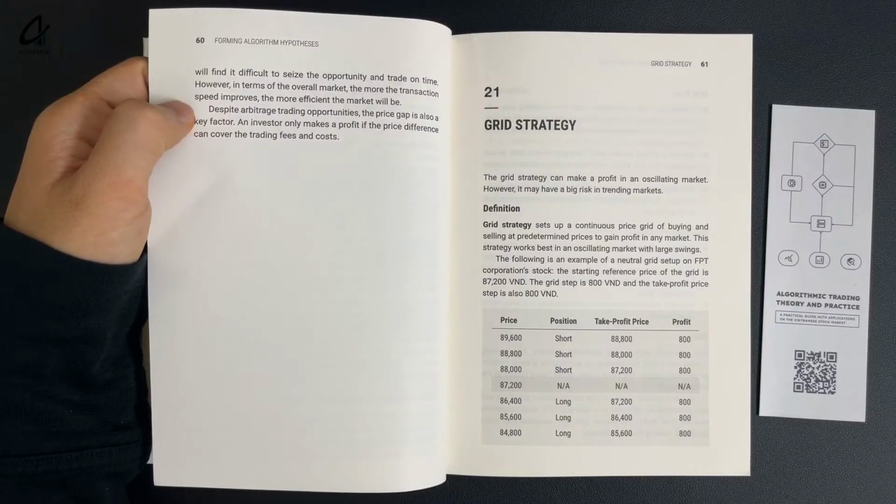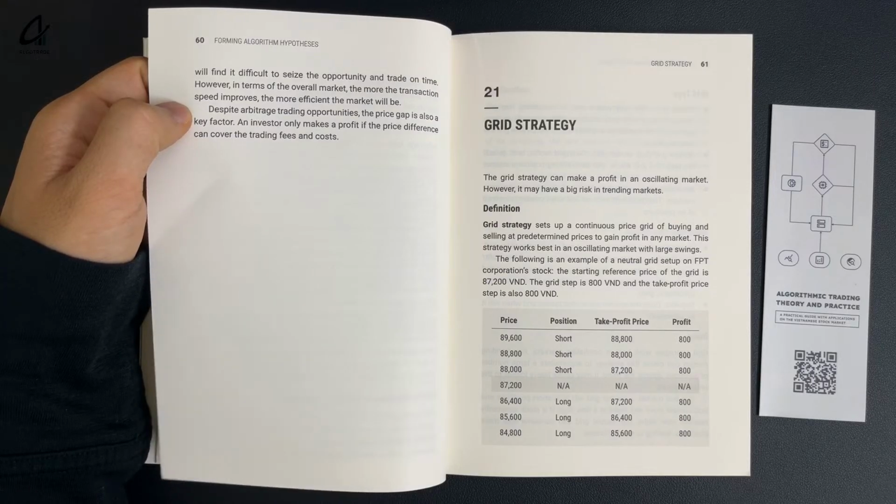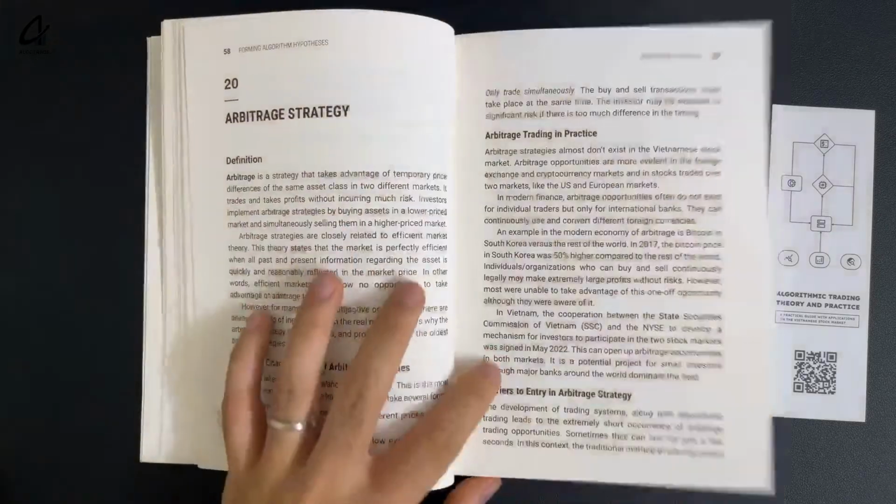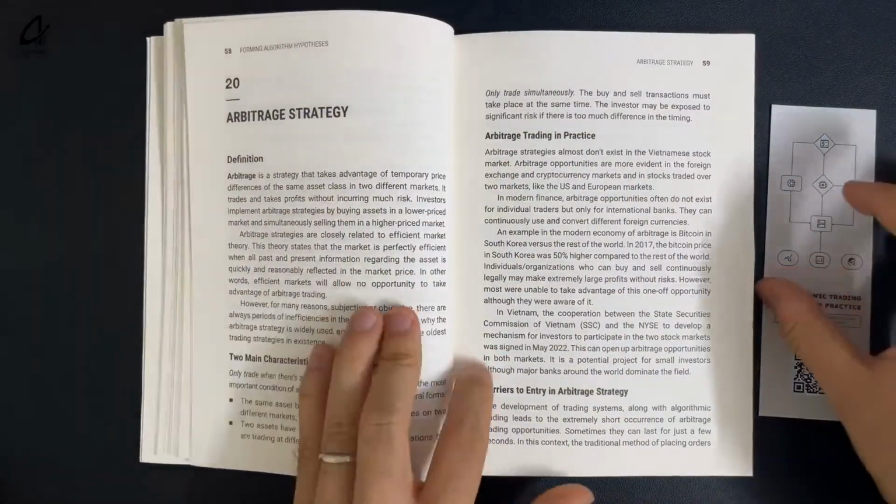Despite arbitrage trading opportunities, the price gap is also a key factor. An investor only makes a profit if the price difference can cover the trading fees and costs. So that is the end of the arbitrage strategy.